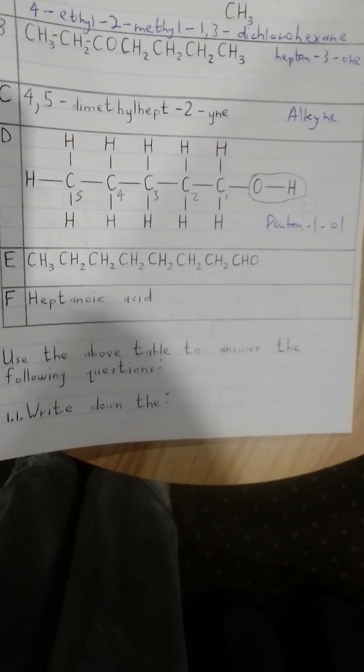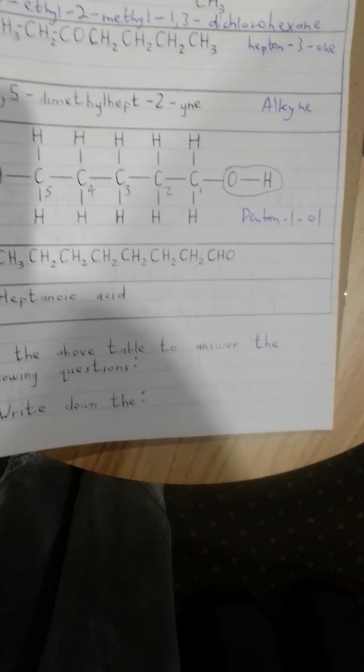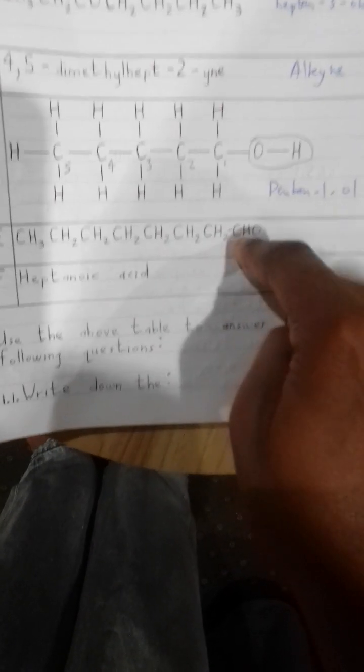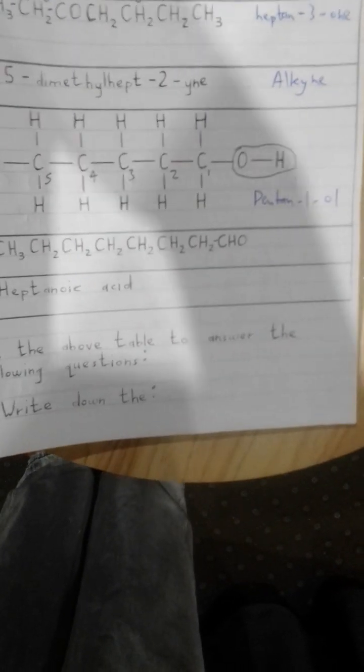Okay. Compound E, CH3, CH2, CH2, CH2, CH2, CH2, then CH and an O. Okay, we have 1 bond here, 1 bond to the hydrogen, 2 bonds to the oxygen. Now, since at the end we have this group, okay, meth, eth, prop, but, pent, hex, hept, oct.